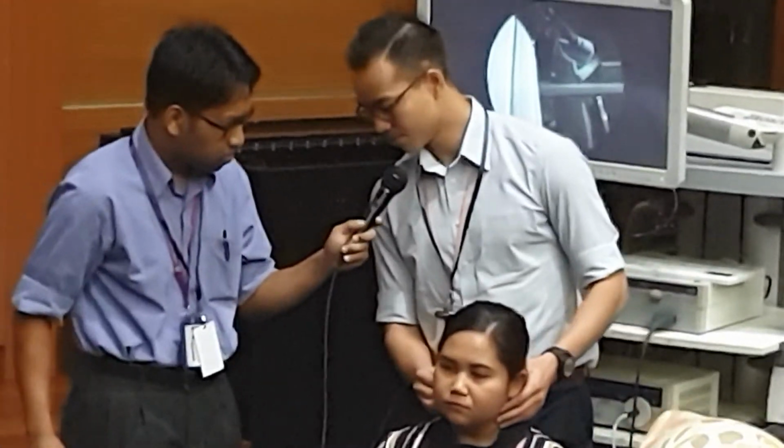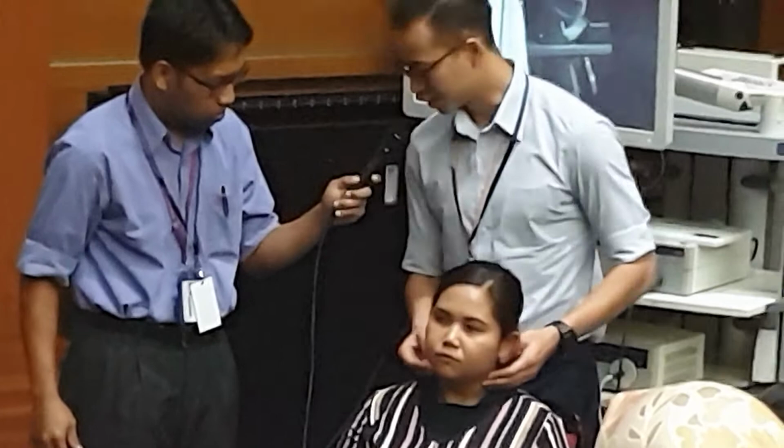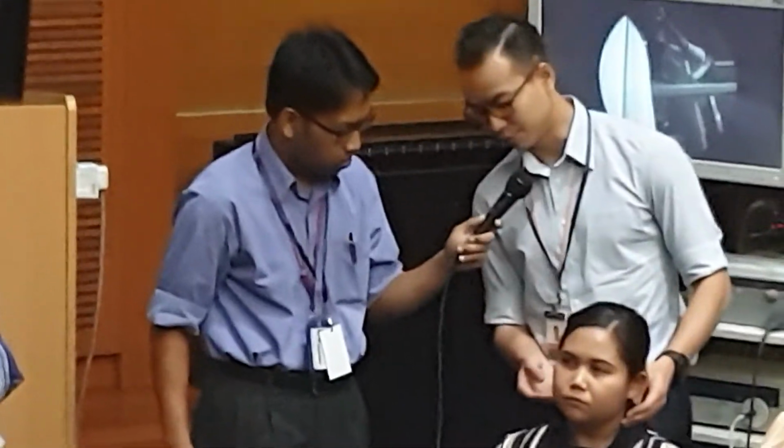Okay. The parotid region, there's no swelling around that area, and there's no induration that I can feel around the mass. Overlying skin doesn't have any skin changes, erythema or inflammation.